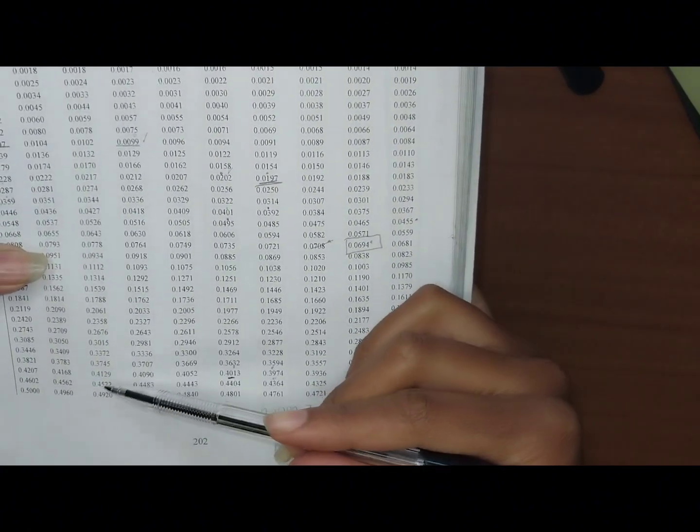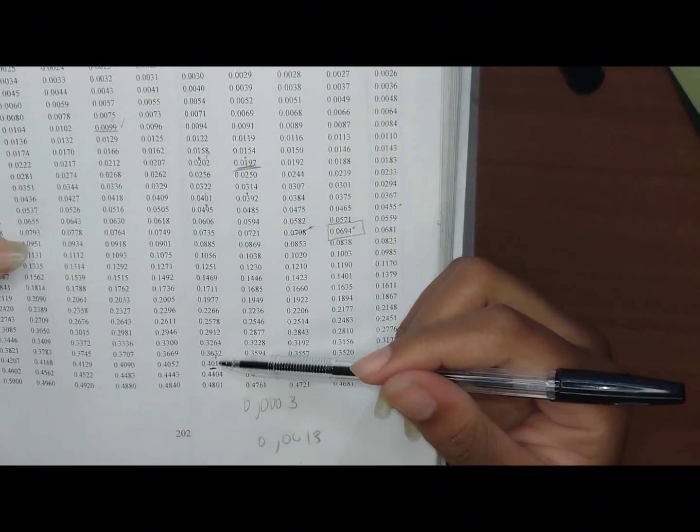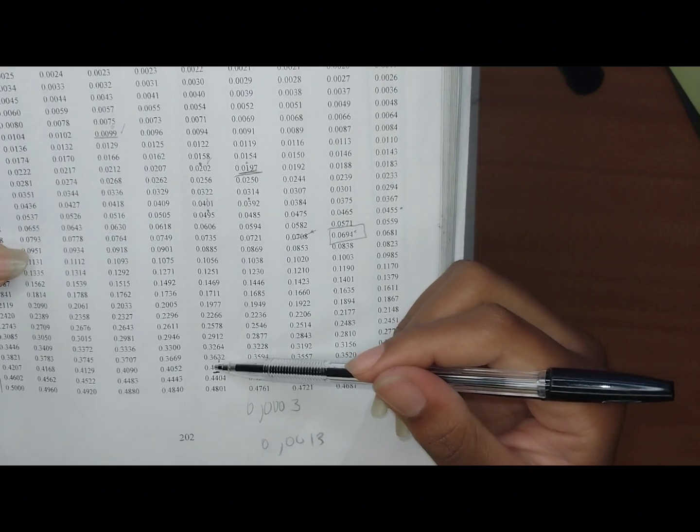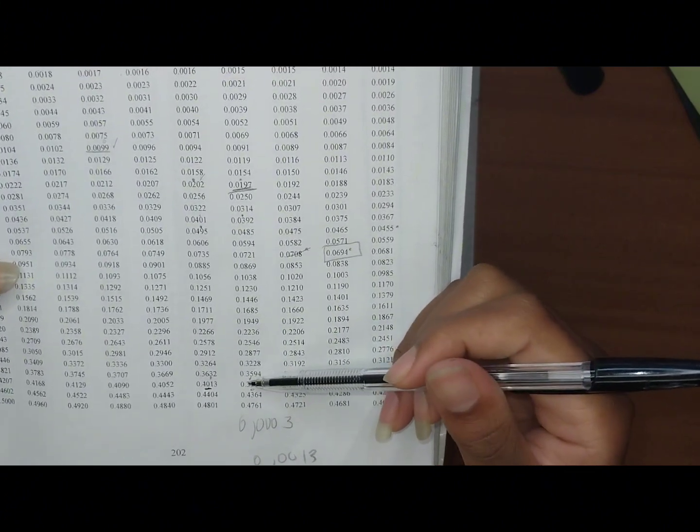If I check properly here, the numbers close to 0.4 are 0.4013 and 0.3974.